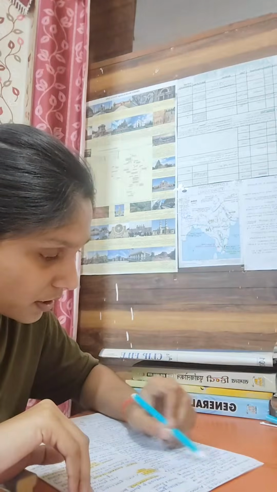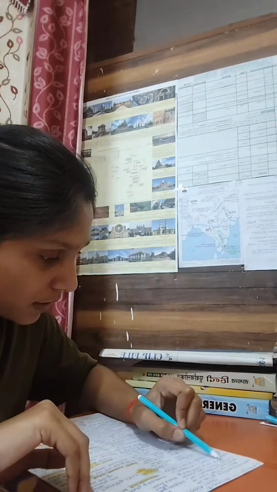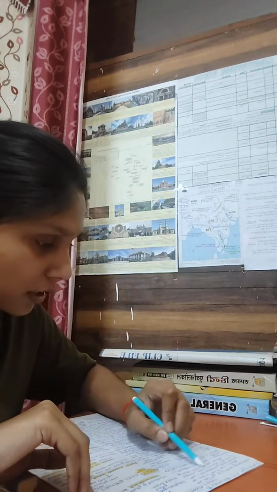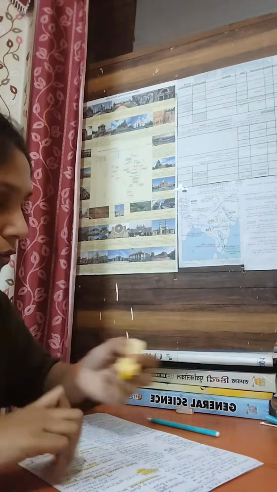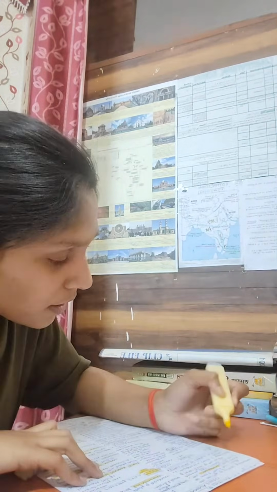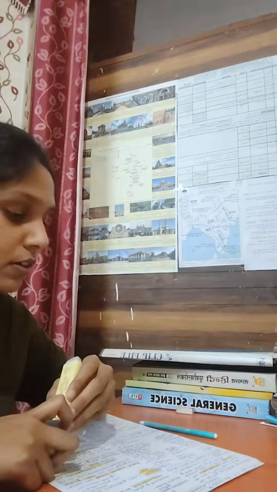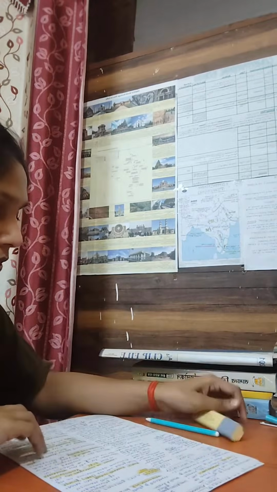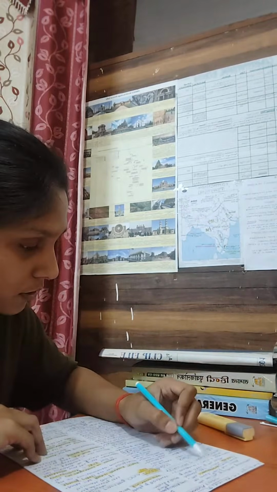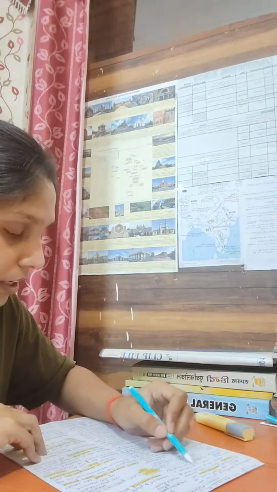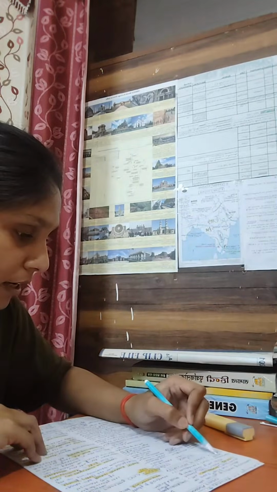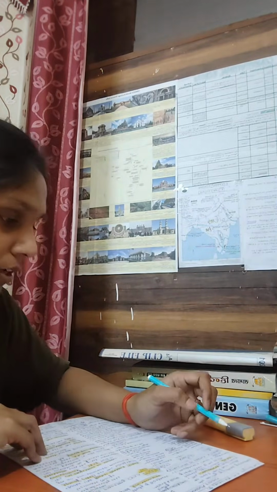The lithosphere, that is the land part, covers approximately 29% of the total area of the earth. Lithosphere is equal to crust plus uppermost mantle.